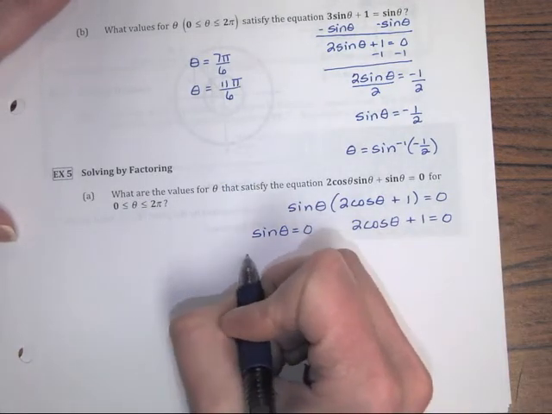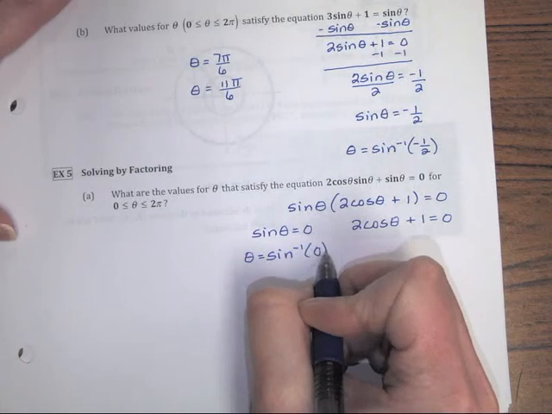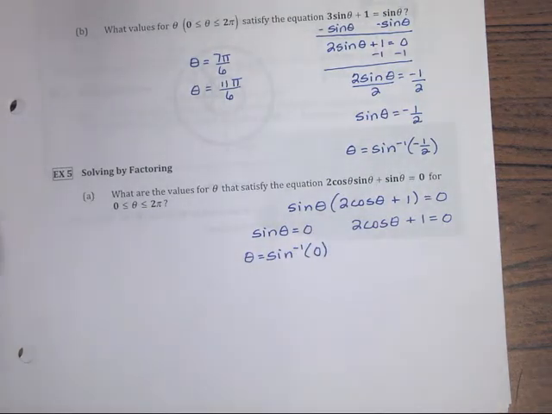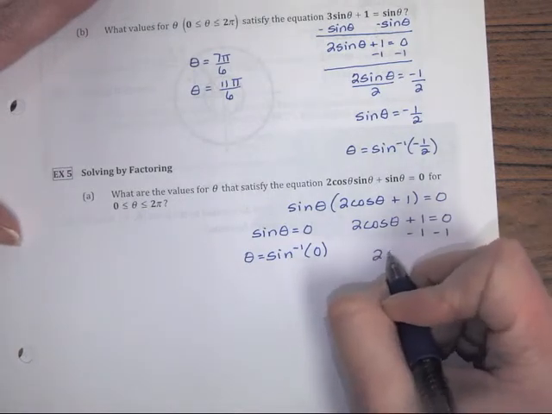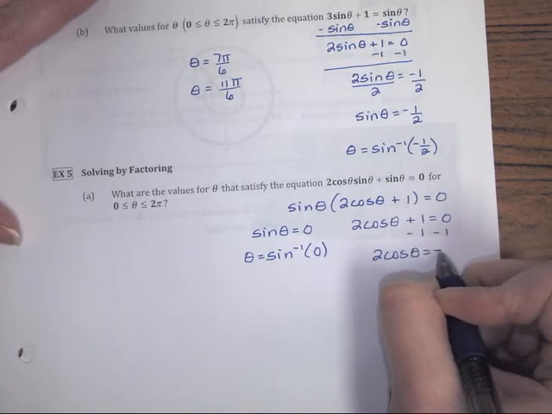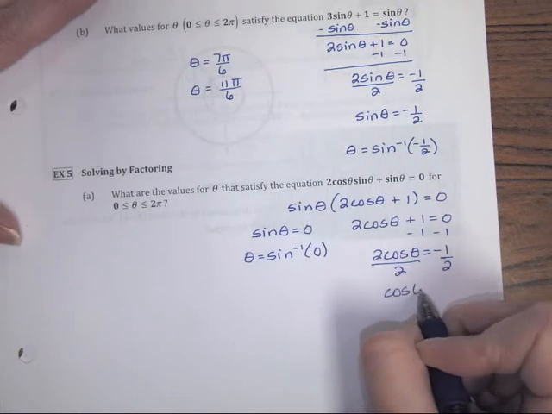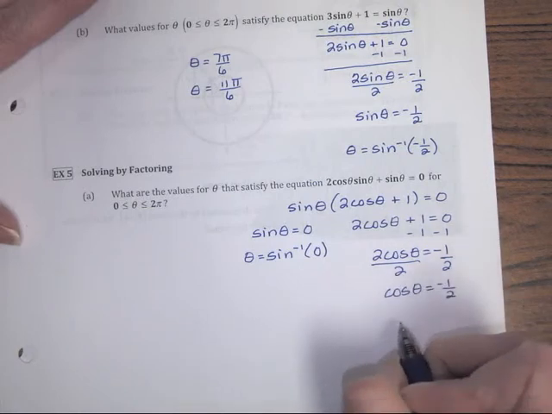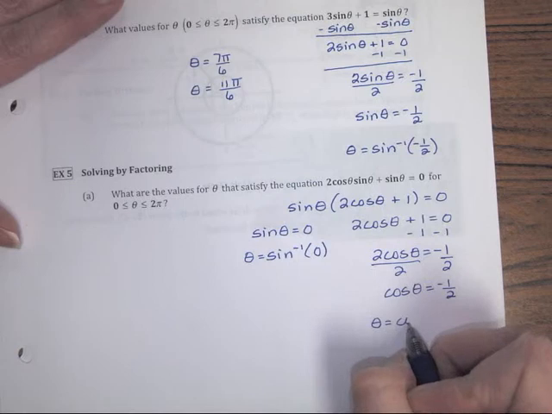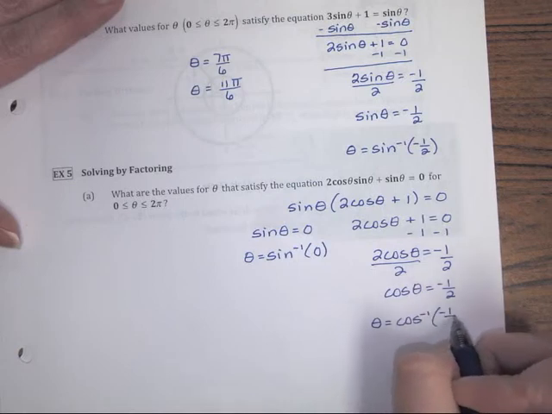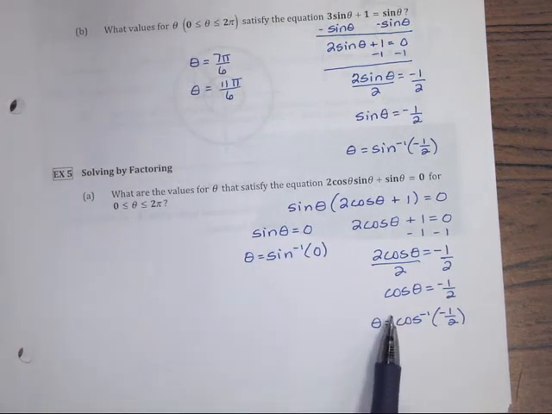So here, what I'm looking for is theta equals inverse sine of 0. So we'll solve that in a second. And over here, subtract 1 on both sides, and I get 2 cosine theta equals negative 1. Divide both sides by 2, and I get cosine theta equals negative 1/2. So far, so good. Switch this to your inverse. So theta equals inverse cosine negative 1/2. This should give us 2 answers, and this should give us 2 answers.